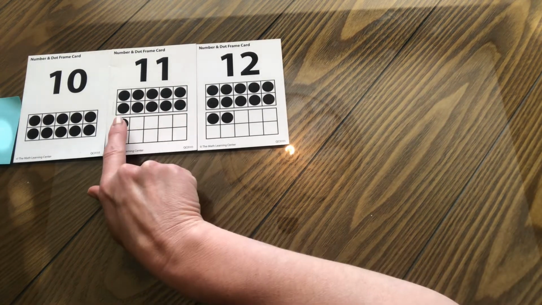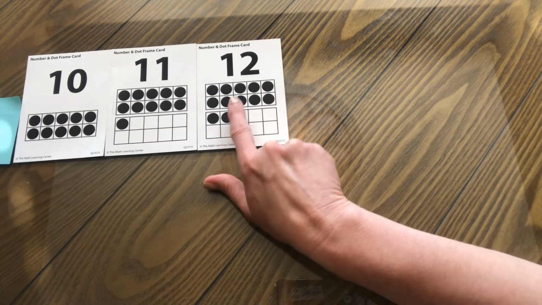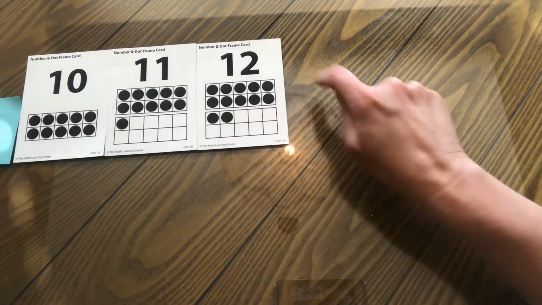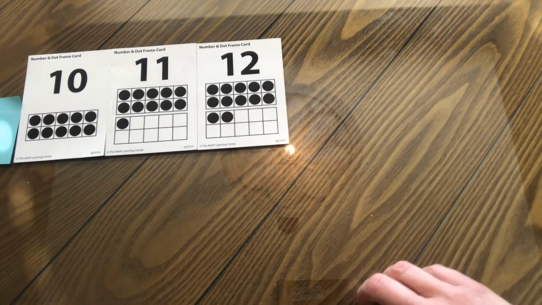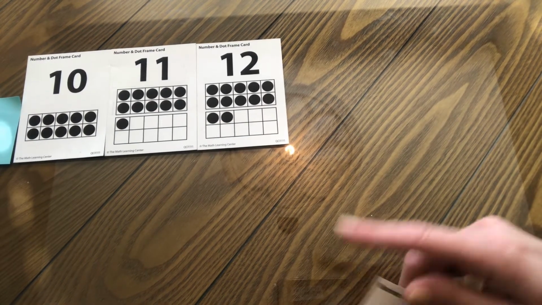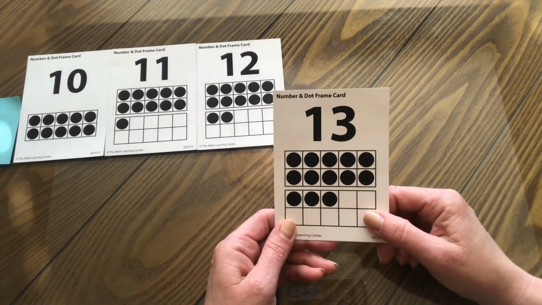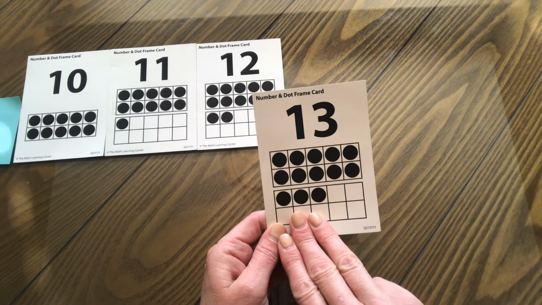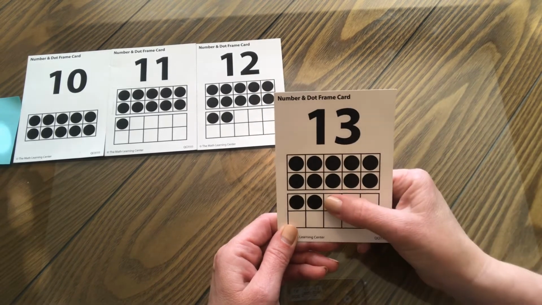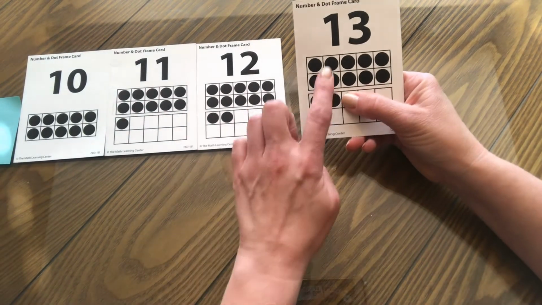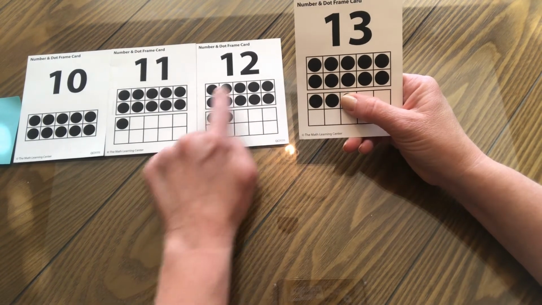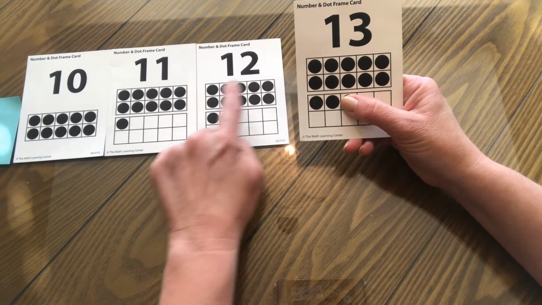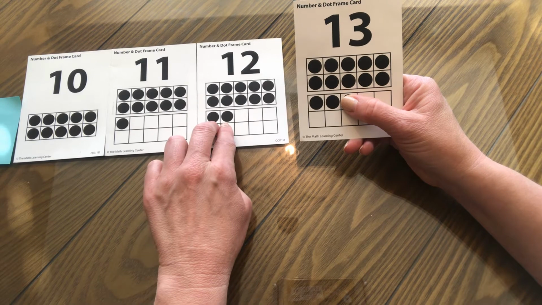So we have 10, 1, 10, 2. What do you think will come next? Oh, look. I have a 10 and 3. If I cover up this dot, do these dots here match these dots here? 10 and 2 more.